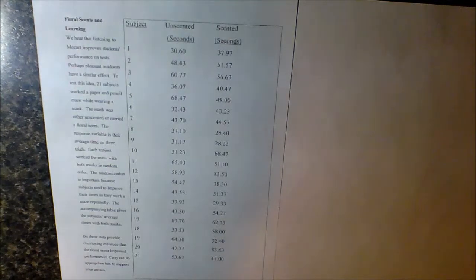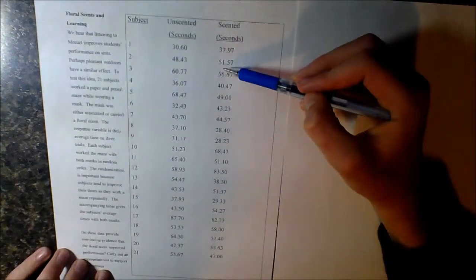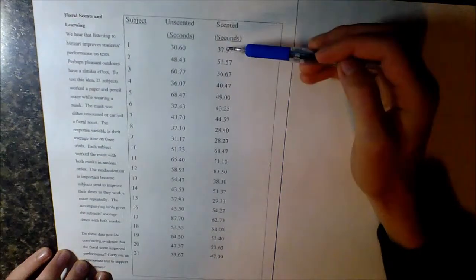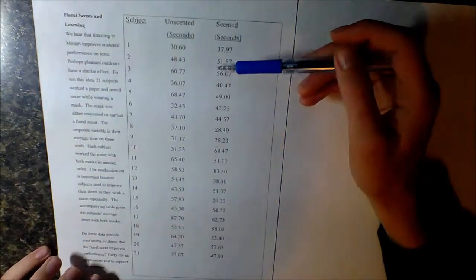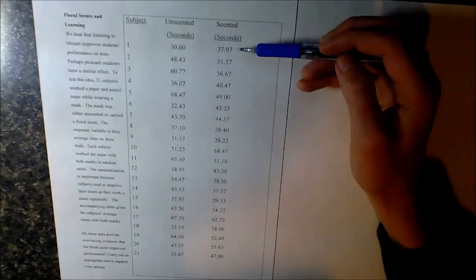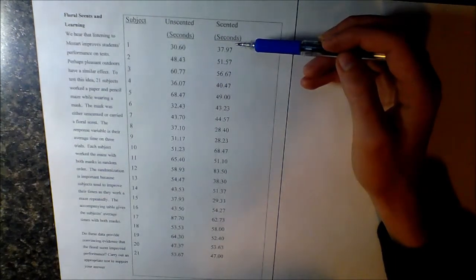The randomization is important because subjects tend to improve their times as they work a maze repeatedly. The accompanying table gives the subjects' average times with both masks. Do these data provide convincing evidence that the floral scent improved performance? Carry out an appropriate test to support your answer. So you can tell this is a paired T procedure because you're given 2 different sets of data, the unscented seconds and scented seconds to finish the procedure. So what you would do in this kind of situation is immediately break this out into one separate sample.